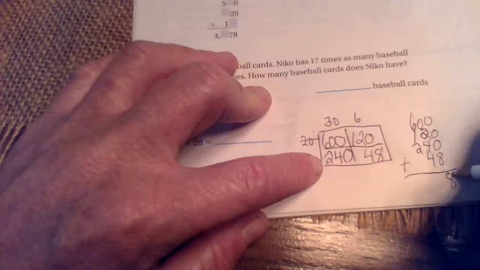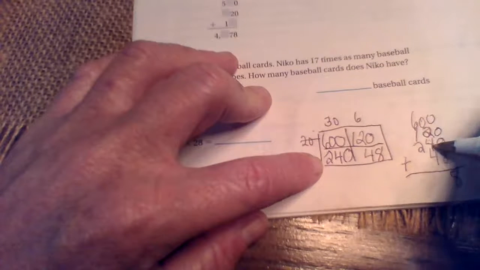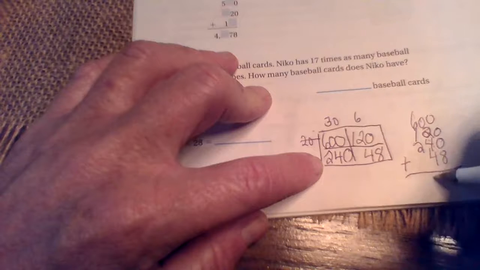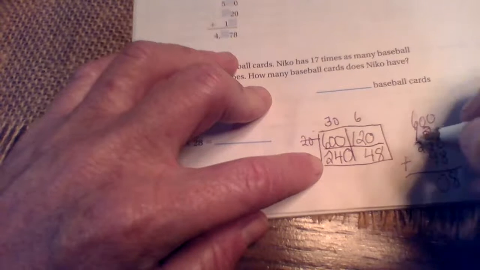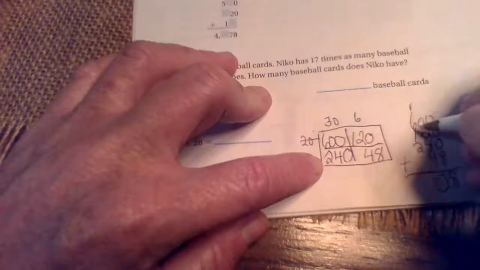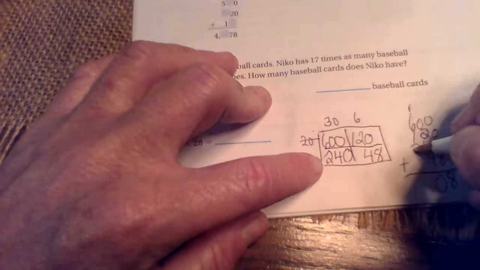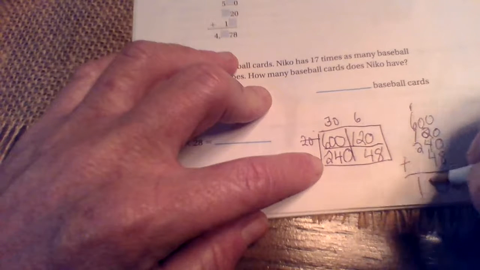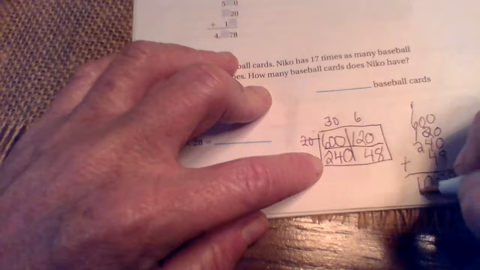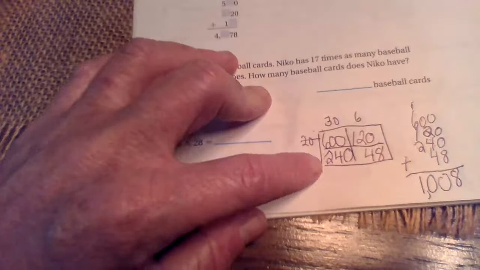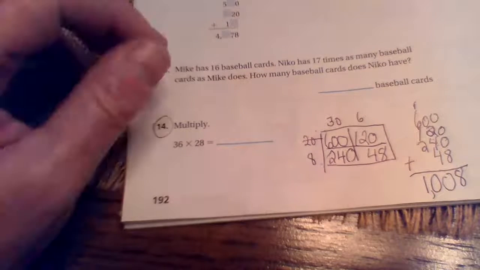I get an 8, and then I get 4, and 4 is 8, plus 2 is 10. Put my 0 down, carry my 1. And I have 6, 7, 8, 9, 10 again. So my answer is 1008. Final answer.